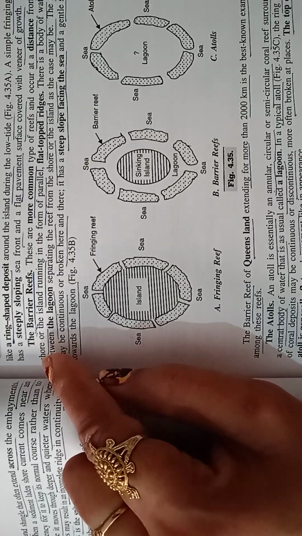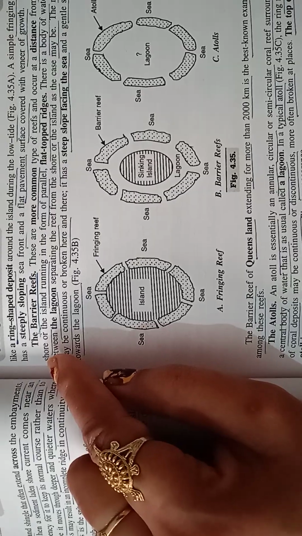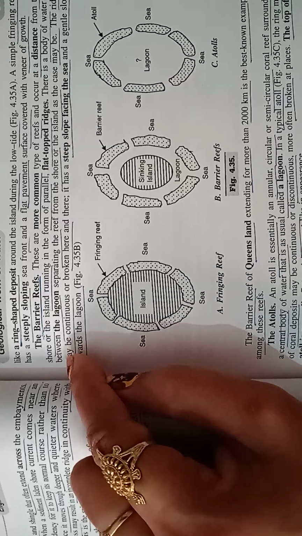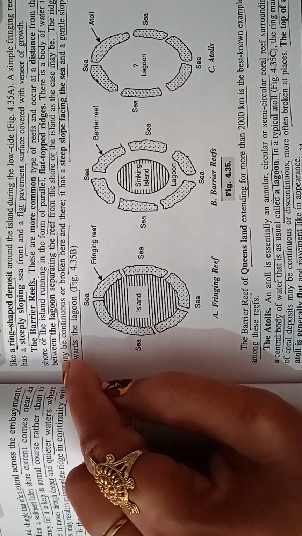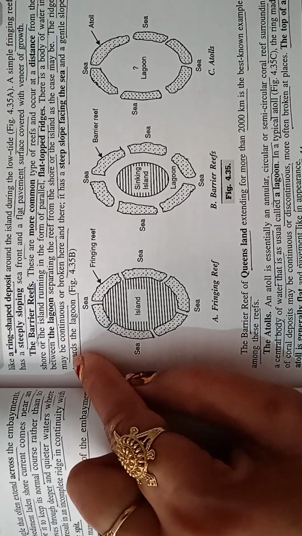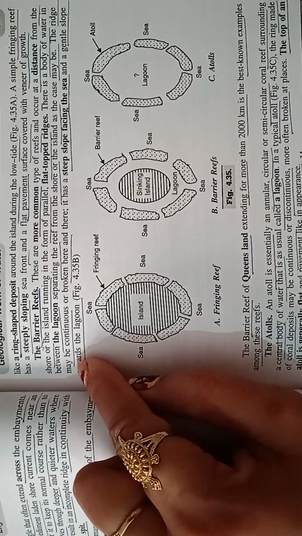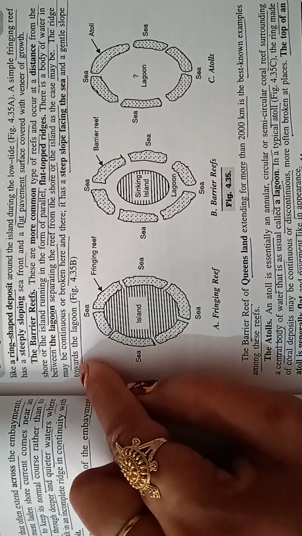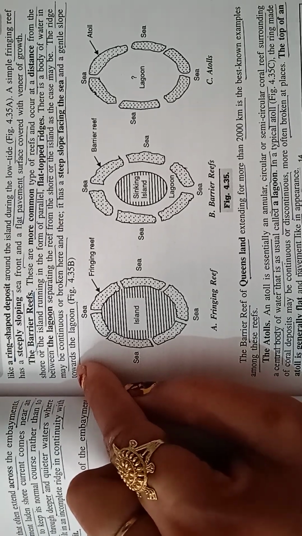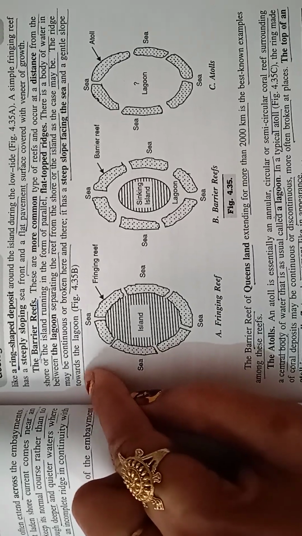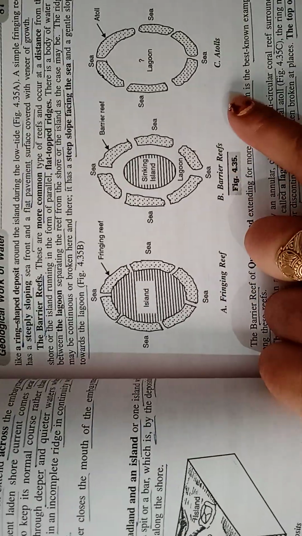The barrier reefs: these are a more common type of reef and occur at a distance from the shore or the island, running in the form of a flat-topped ridge. There is a body of water, the lagoon, in between, separating the reef from the shore or the island, as the case may be. The ridge may be continuous or broken here and there. It has a steep slope facing the sea and gentle slopes towards the lagoon. In the figure: fringing reef, barrier reef, and atolls.